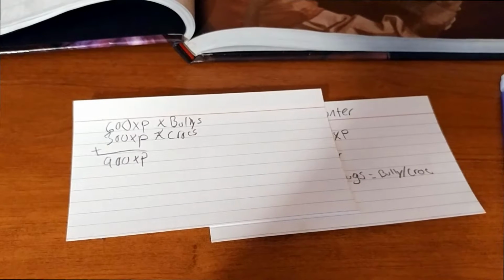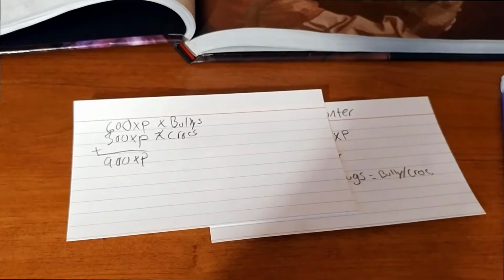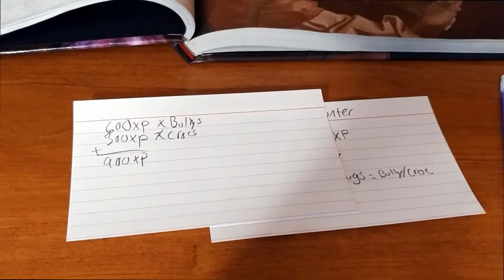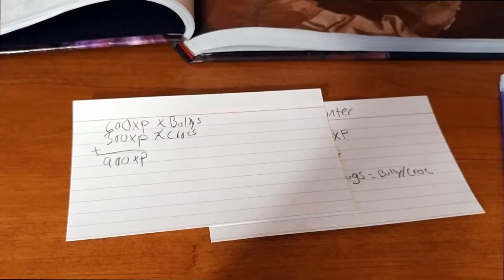Regardless, there's a lot of potential damage output out there just for the crocs alone and the bullywugs, potentially throwing spears at your party members. One of the things you can do to improve your encounters would be to throw in environmental effects.